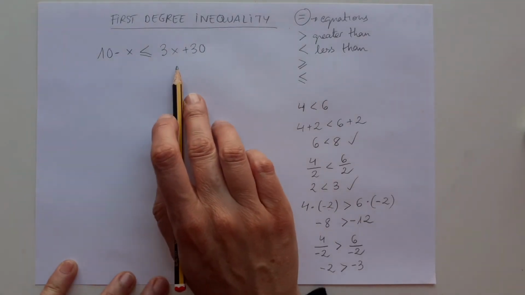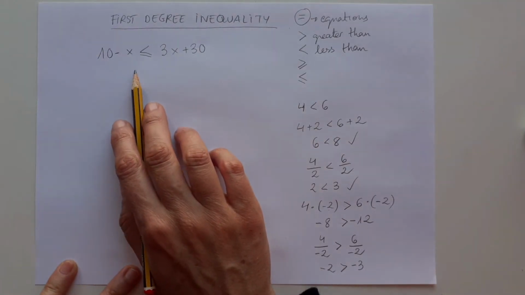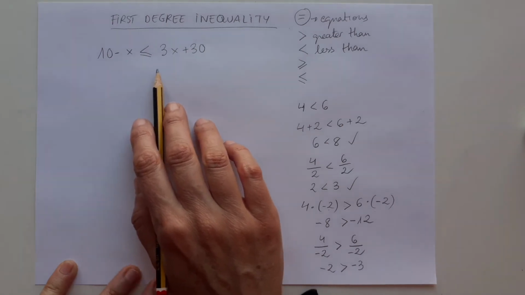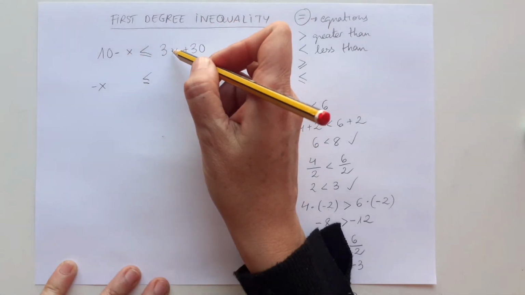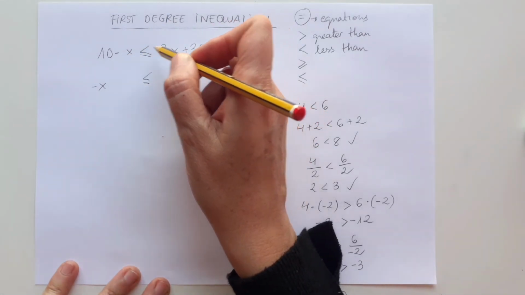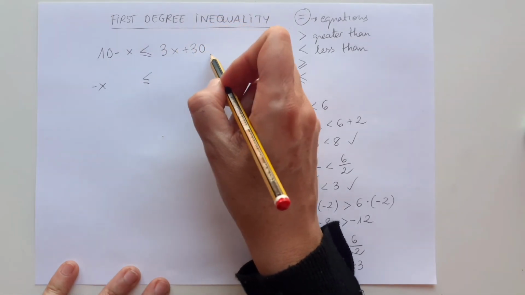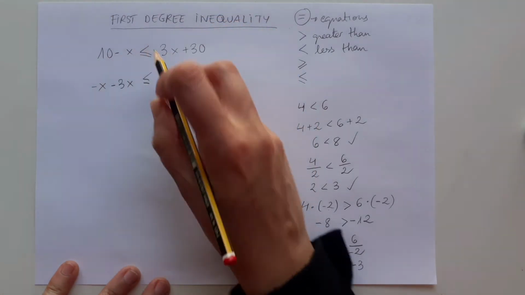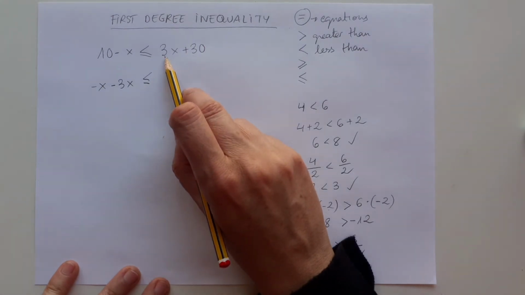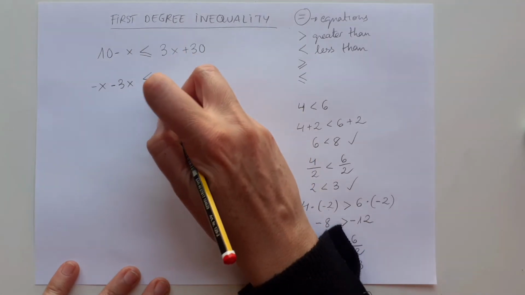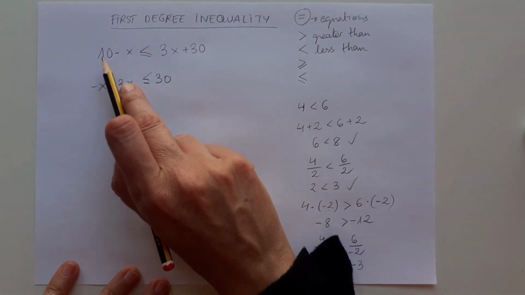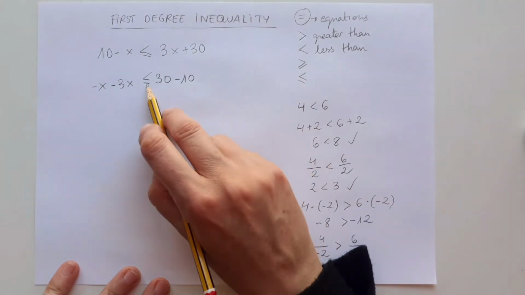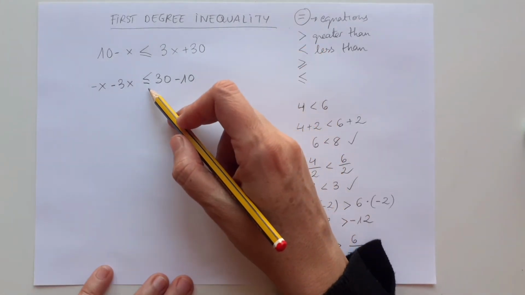So let's work on this example. We are going to place the variables on one side and numbers on the other. So we leave this variable here. We move this one with the variable to the other side. So we subtract 3x here and we subtract 3x here. When we subtract 3x on this side, it will cancel out with this one. Then we leave 30 with no variable here, and we need to move this to this side. So we subtract 10 and subtract 10. No problem, we leave the same direction of the sign.